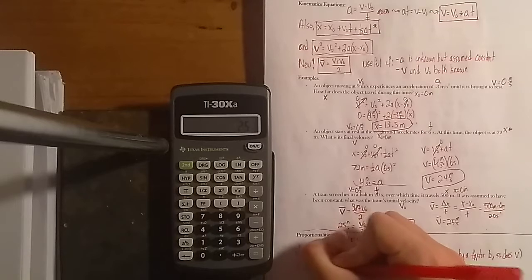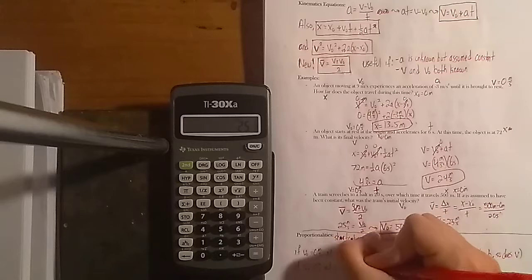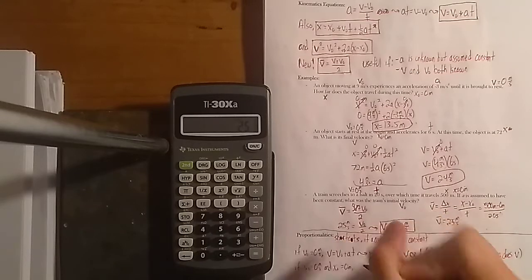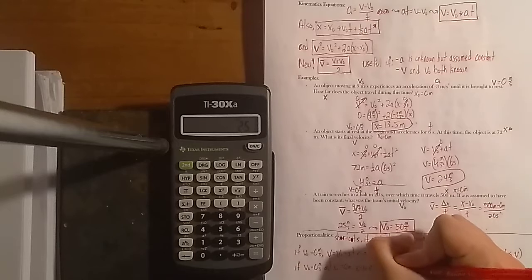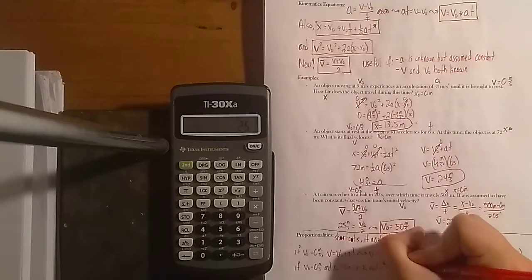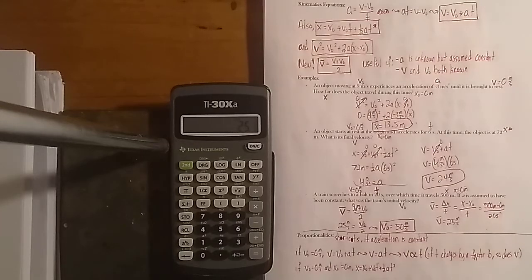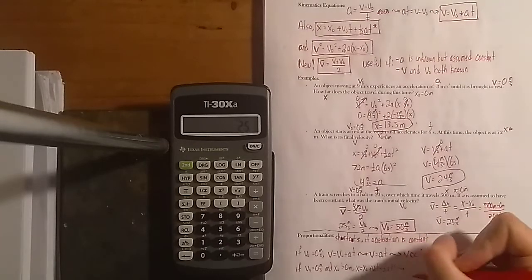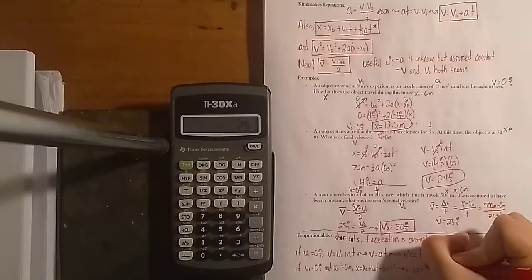Let's look at another one. If V naught is again 0 meters per second, and this time the initial position is 0 meters, then what will this equation become? X equals x naught plus v naught t plus 1/2 at squared. Well, if x naught is 0 and v naught is also 0, then this simply becomes x equals 1/2 a times t squared.